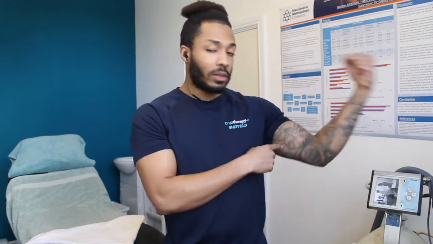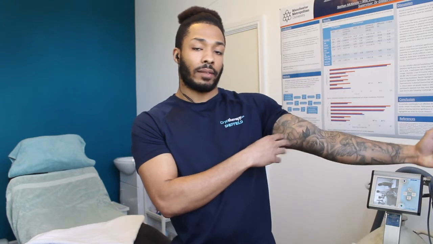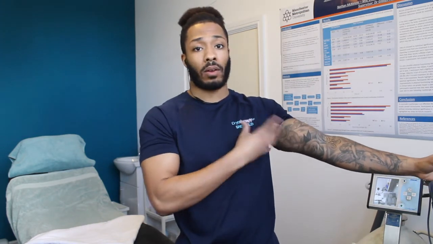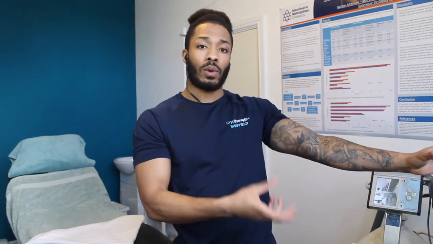While the bicep and the tricep are contracting and relaxing, you have muscles surrounding that called the fixators, which help to hold the muscle in place. And then you have synergist muscles, so muscles around the muscles which aren't specifically designed to complete those actions, but assist and help in those movements.